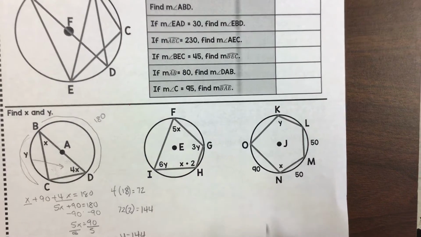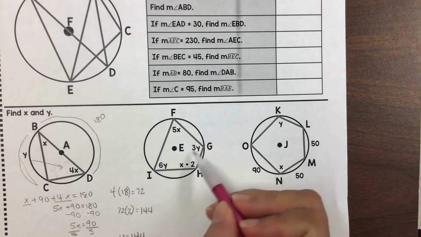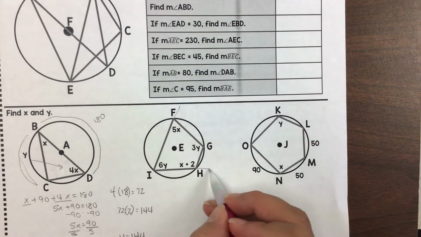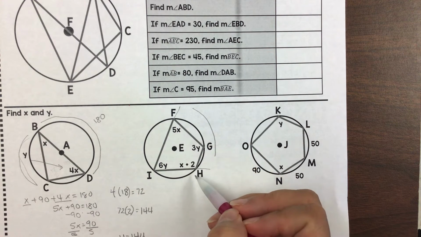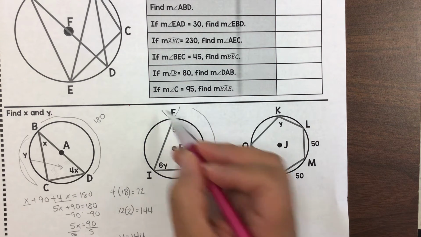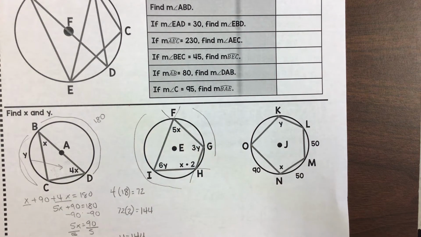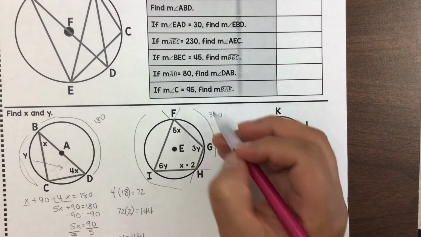And this one, what you're trying to do is all the opposite sides are equal to 180. And why is that? Well, if you'll notice, this arc right here plus the arc that's created from the other direction is equal to 360, because they'll create the whole circle.